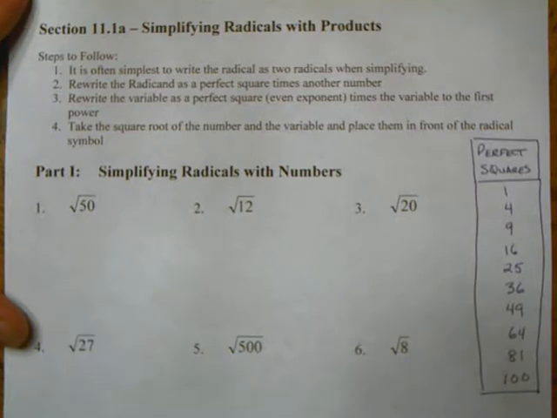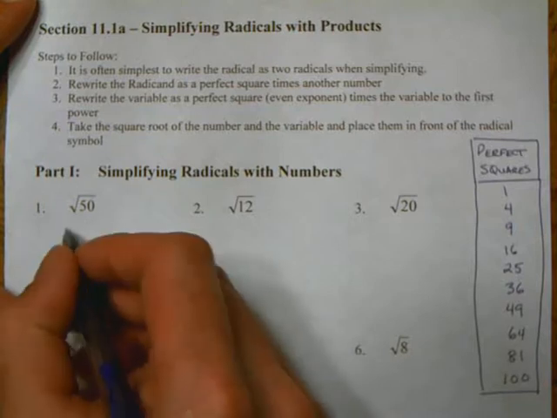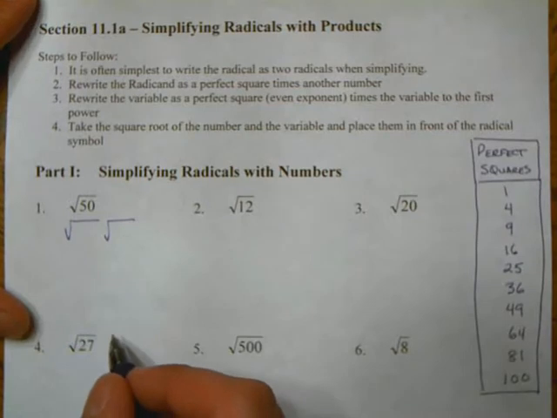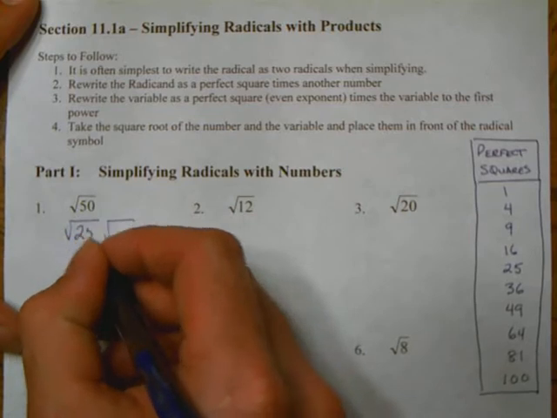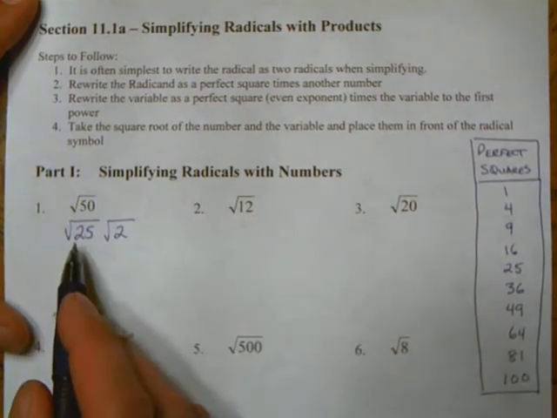But in this chapter, what we're going to do is find the exact value in what's called simplified form. And to do this, we're going to rewrite the square root of 50 first as two radicals times each other. My first radical is always going to be a perfect square, and my second radical will be what's left over. For example, as I look at my numbers over here, which of these numbers goes in evenly to 50? Well, obviously 25 does. And so, the square root of 50 is the square root of 25 times the square root of 2.